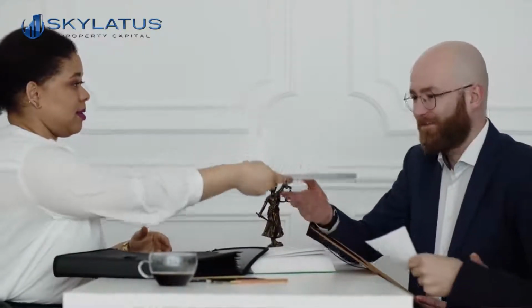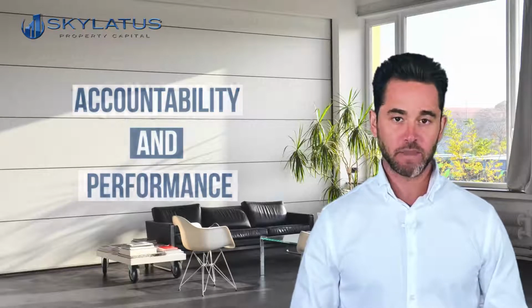Let's continue talking about what makes a hotel management agreement a smart agreement. First, I'm going to talk about accountability and performance. A smart management agreement should contain a requirement for the hotel management company to provide reports to the owner of the hotel at predetermined time periods.